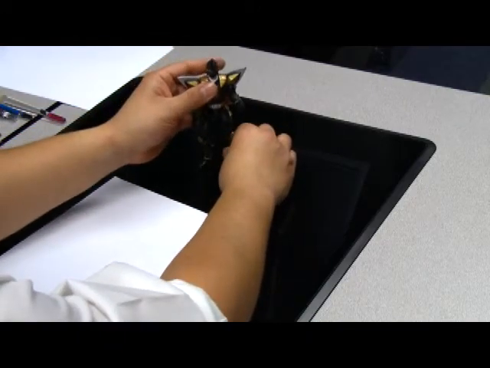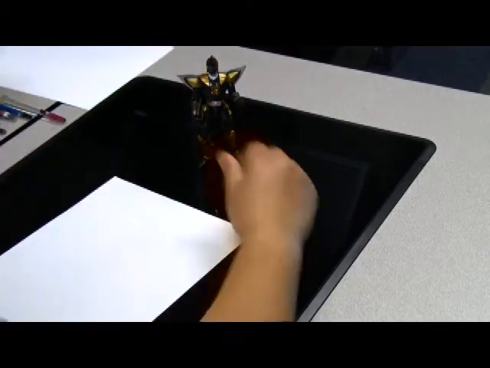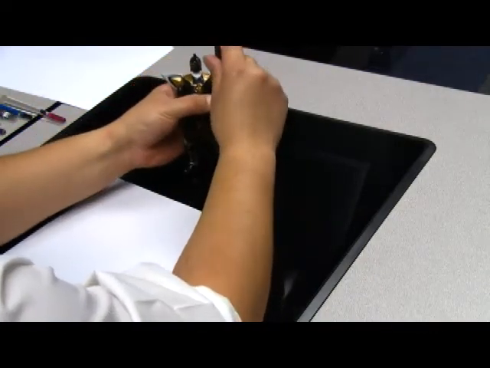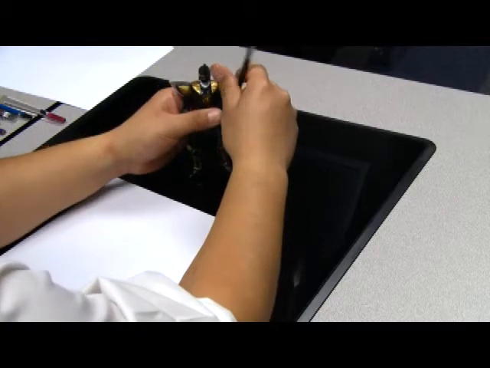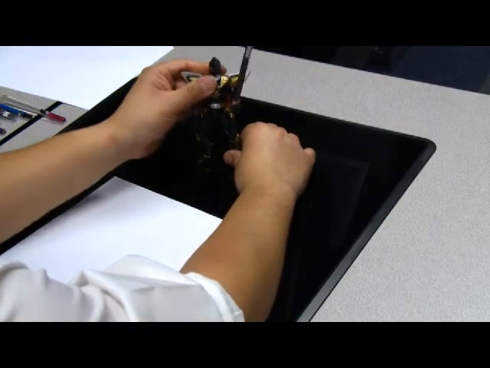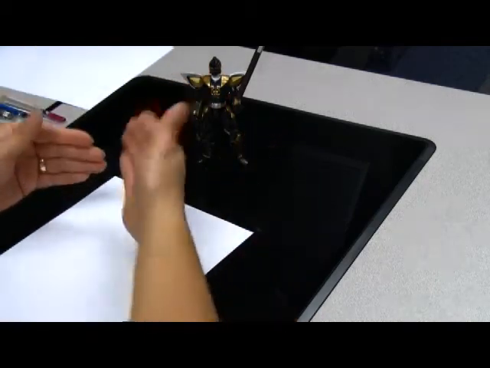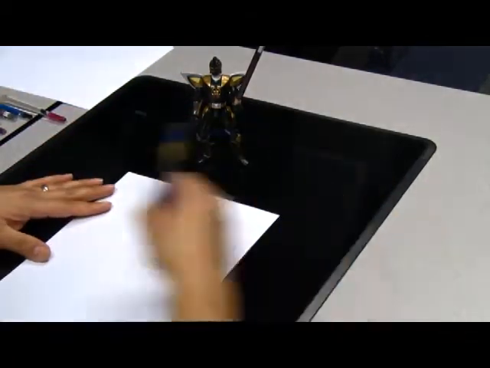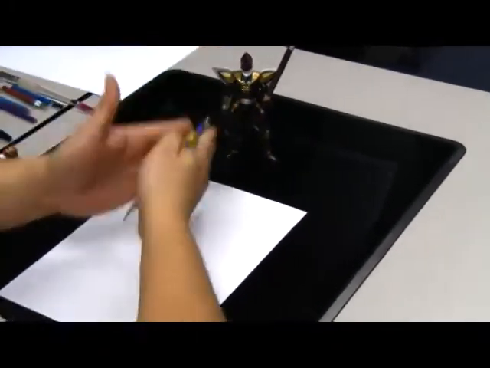We can, let's see, give him a pencil like so. You might be able to hold it. That's good, just imagine that he's holding a weapon. You don't necessarily have to draw the armor that he's wearing. You can change it. So that's my pose, and we'll go from there.